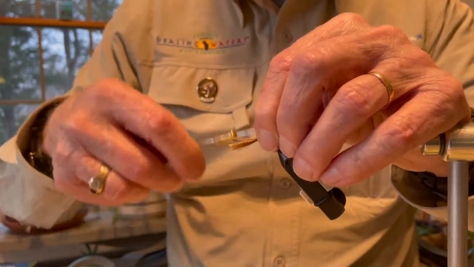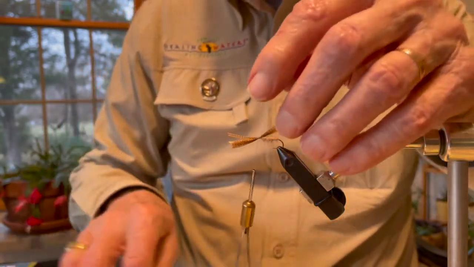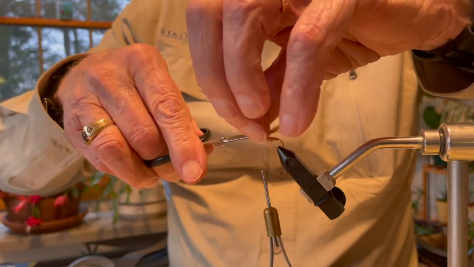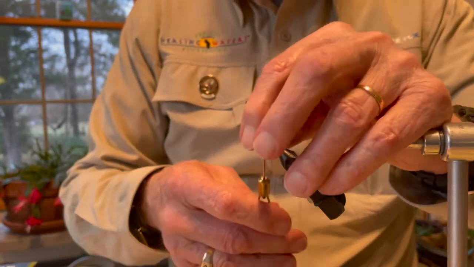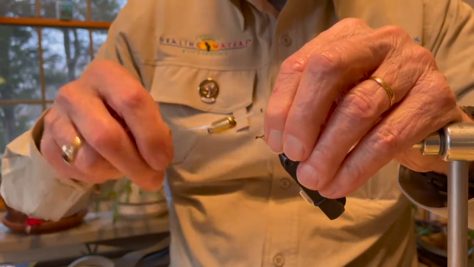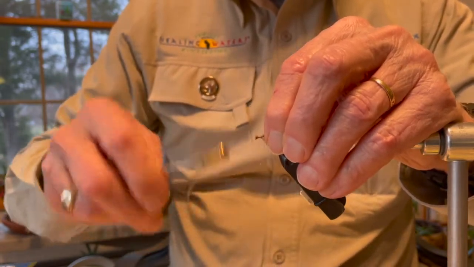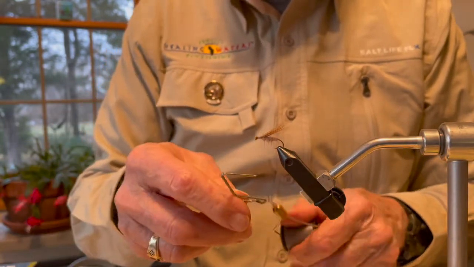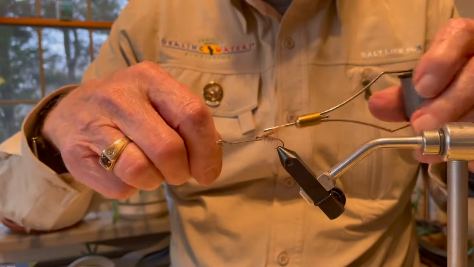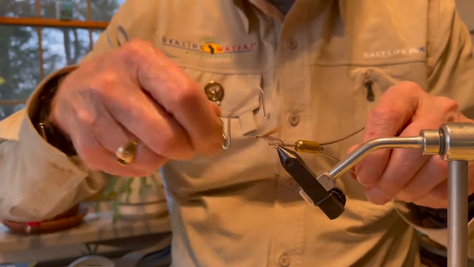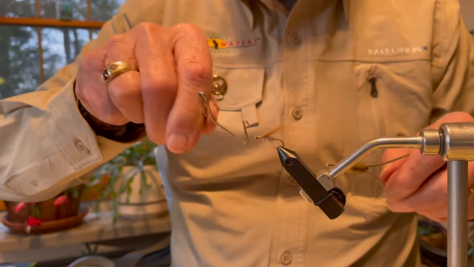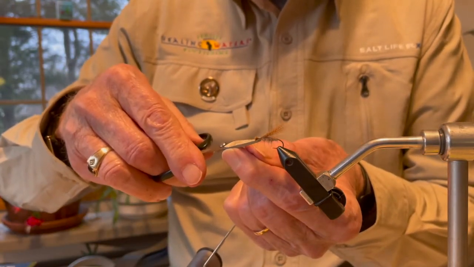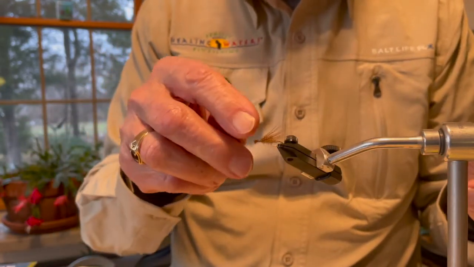So now I can just wrap that forward a few strokes, pick up this excess and clip it off, and a few more thread wraps. And then you can either whip finish it or half hitch it. So in this particular case, I just use my whip finisher. Clip it off, and we now have a K-heel.